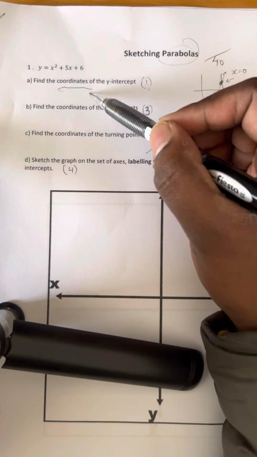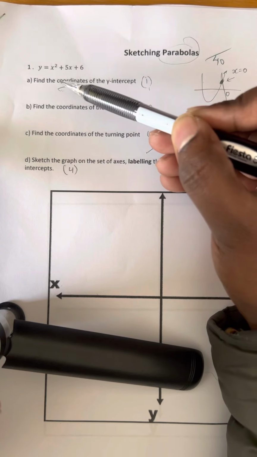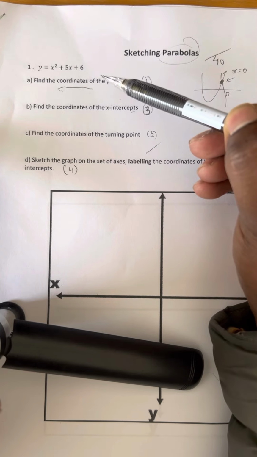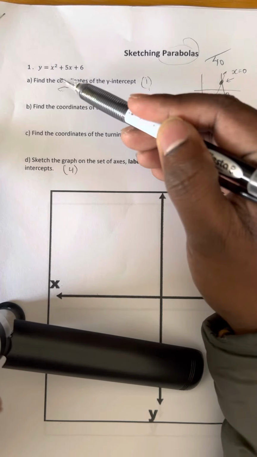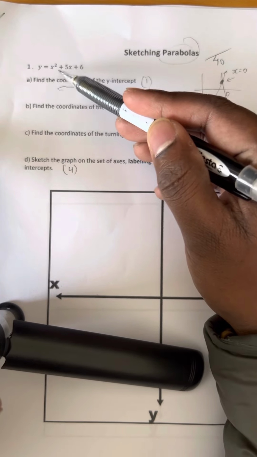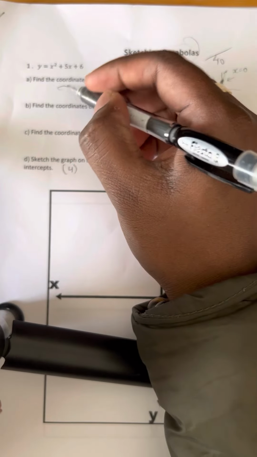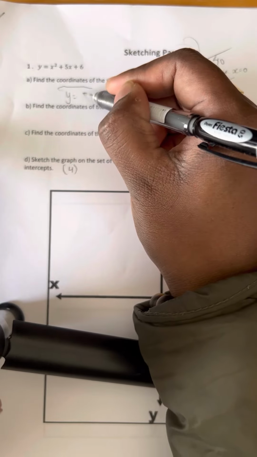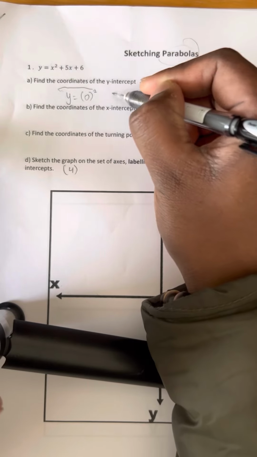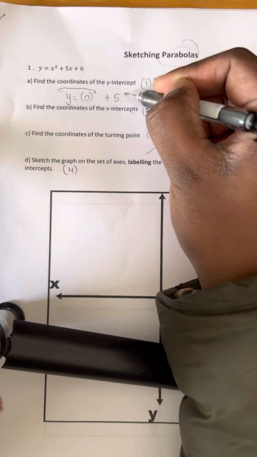So in this scenario, you've got your equation of the quadratic formula, which is y equals x squared plus 5x plus 6. We know that x is equal to 0 when you know your y-intercept. What we're going to do is substitute wherever x is, we're going to make that 0. So you've got y is equal to 0 squared plus 5(0) plus 6.